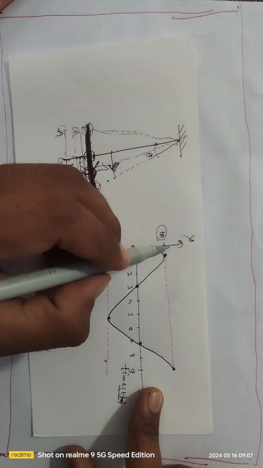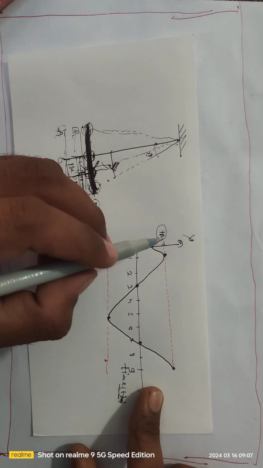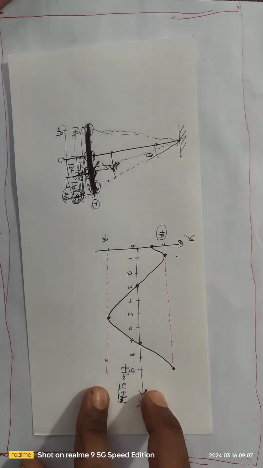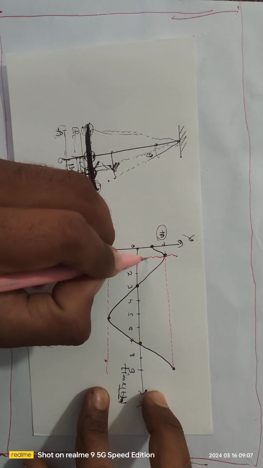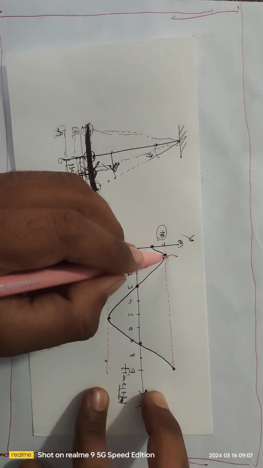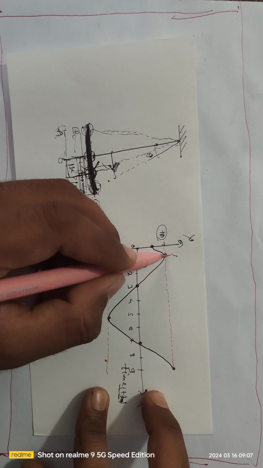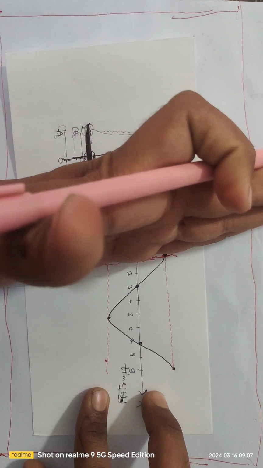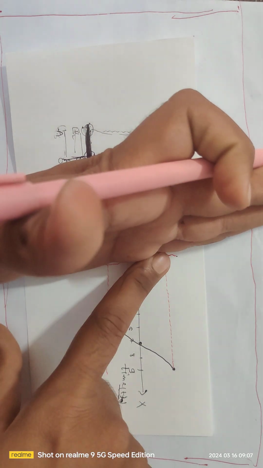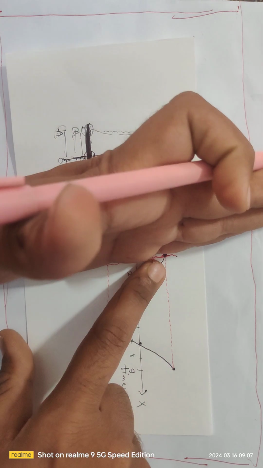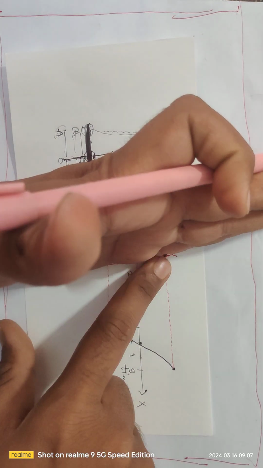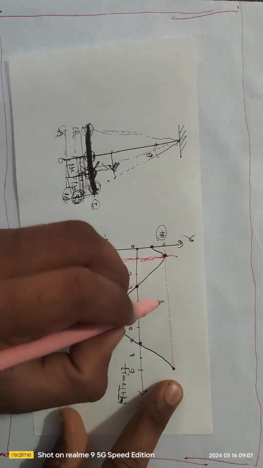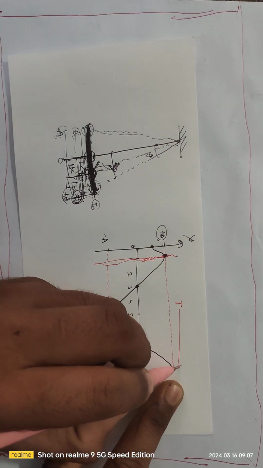Okay, so look here, if we draw the line here and start counting from here, it is from 90 degrees, so it is a cos function, and here it is one period of time.